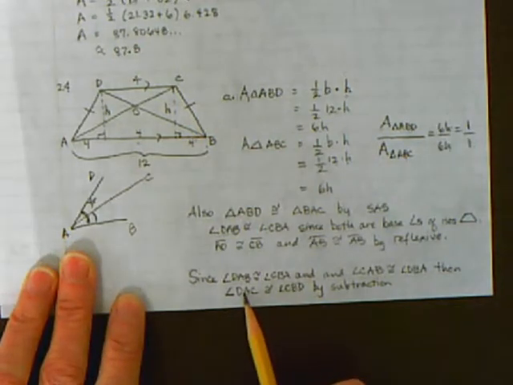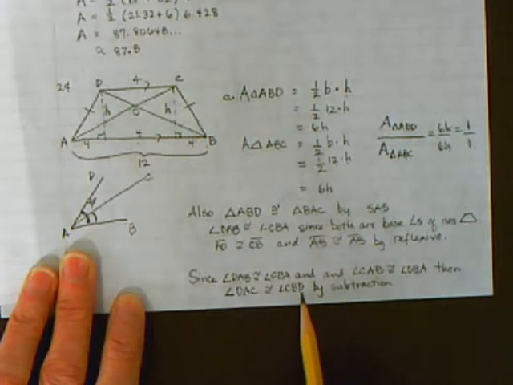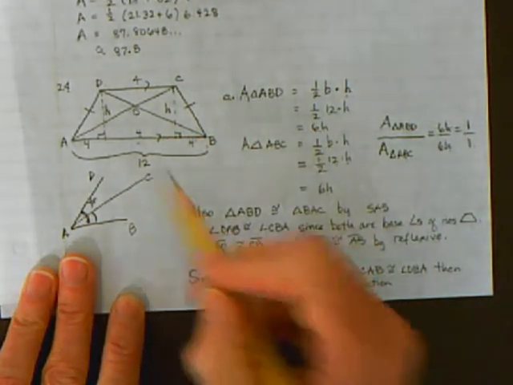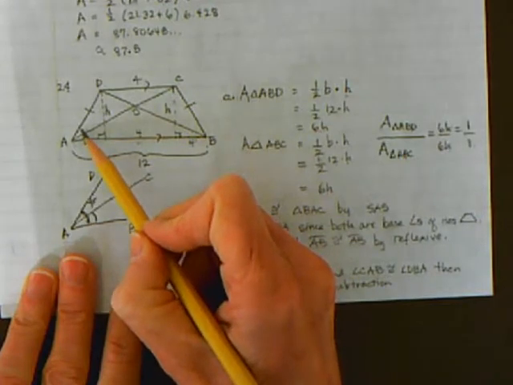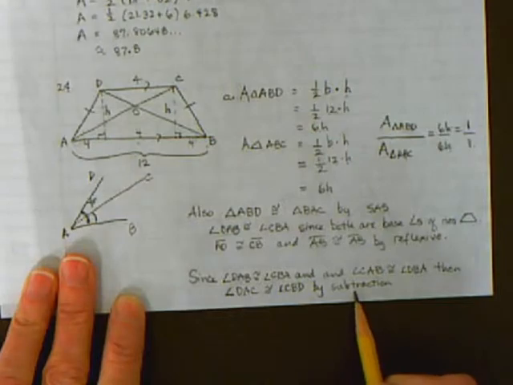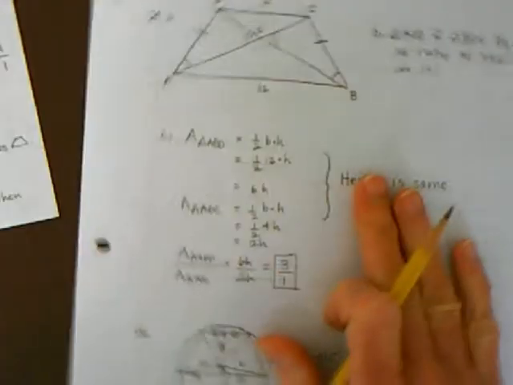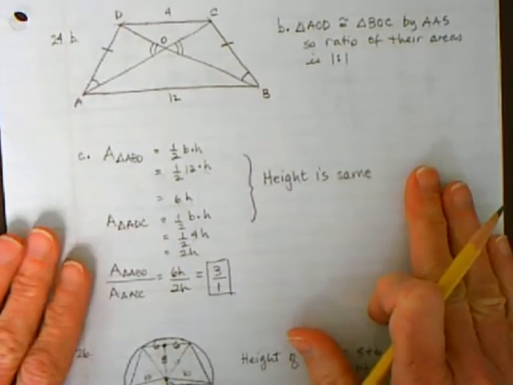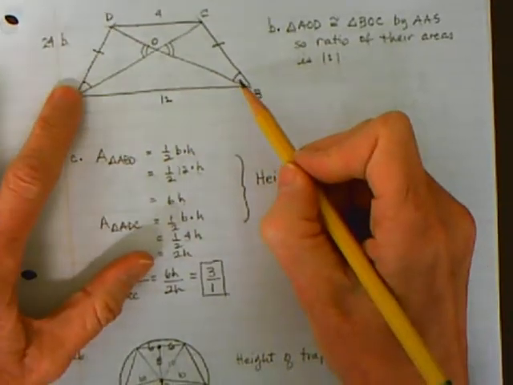So I have DAC congruent to CBD by the same reasoning on the other side. Okay? So what I have is that this angle here, DAC, congruent to CBD by subtraction. That's good to know because, okay, I have these two angles congruent.